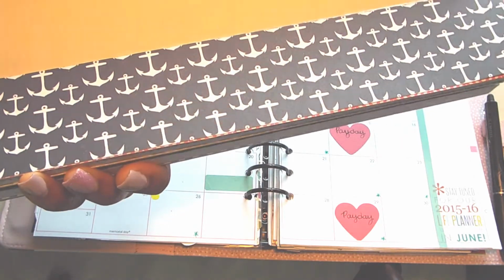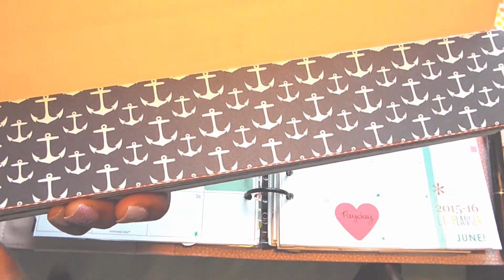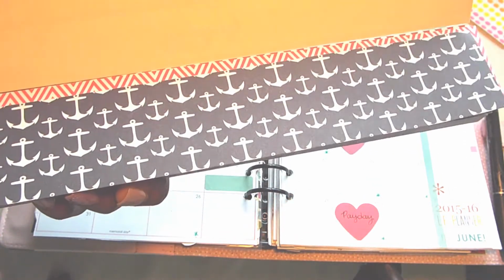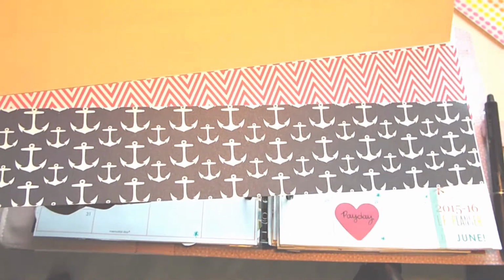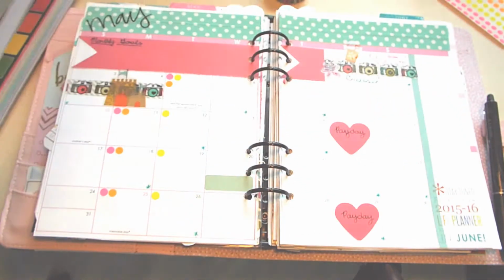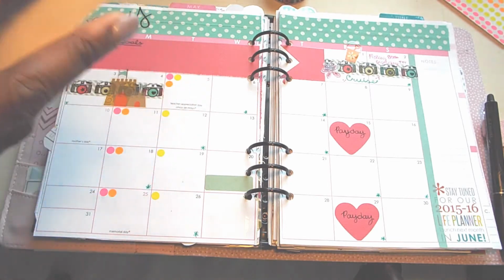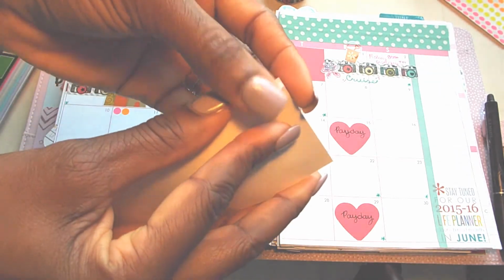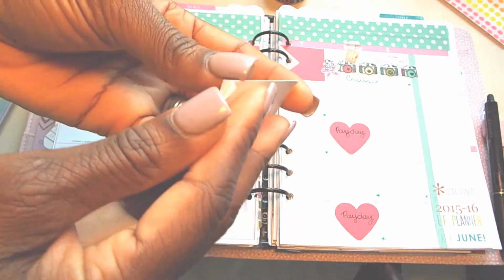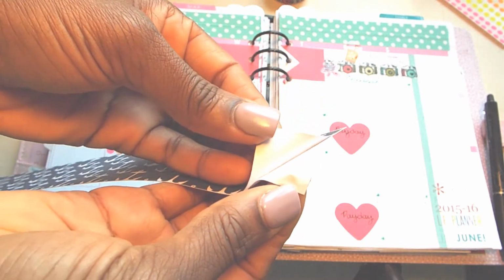Oh, this anchor one, I was going to use this one, but I decided not to. I was going to use it because we're going on a cruise, so I was thinking we would do a nautical theme this month, and I totally did not. But anyway, it's adhesive, and so it just peels off the back. I'll show you guys how to do that. It's super, super simple. I actually just kind of peel it off like that.